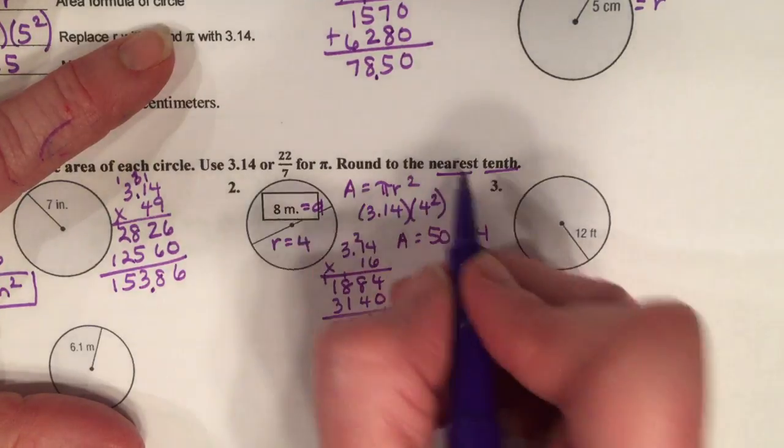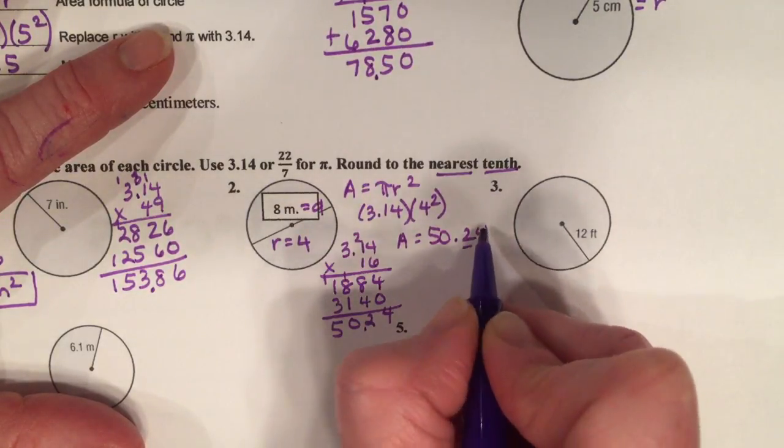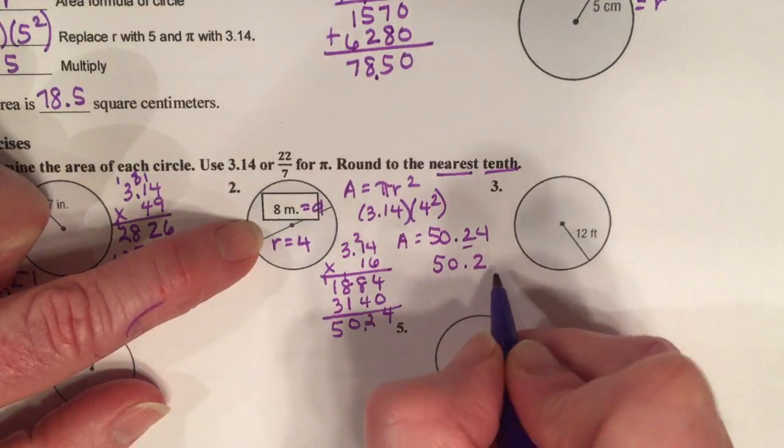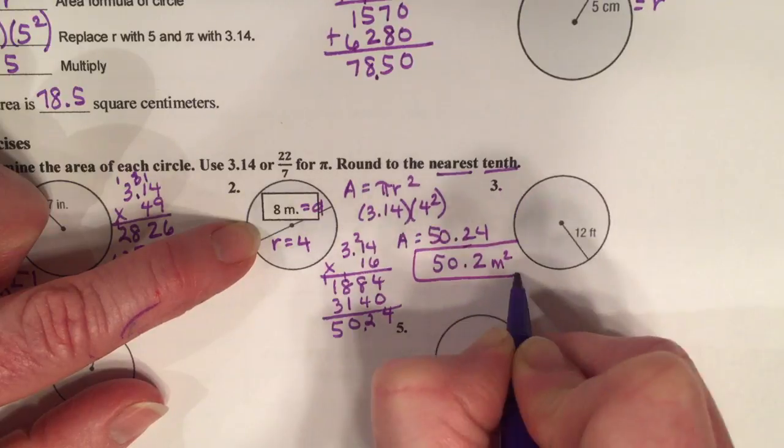It says to round to the nearest tenth, so 2 is in my tenths place. 4 is not enough to round up, so I'm just going to keep it 50.2. I'm measuring in meters, so this is going to be in square meters.